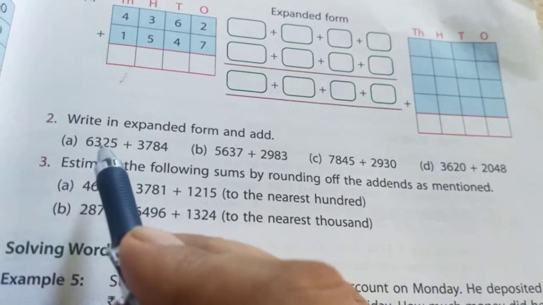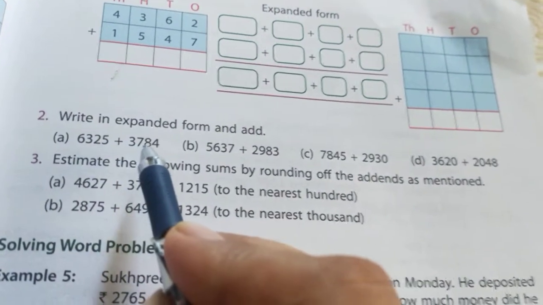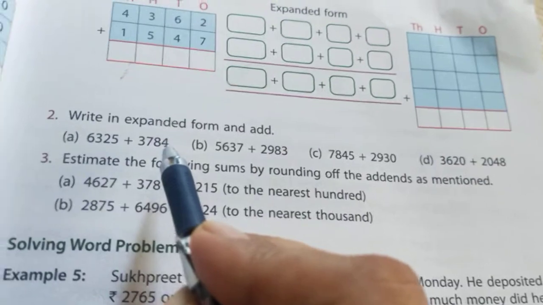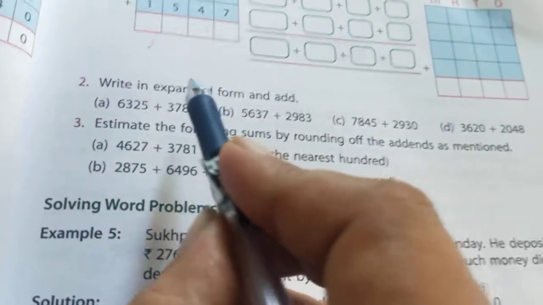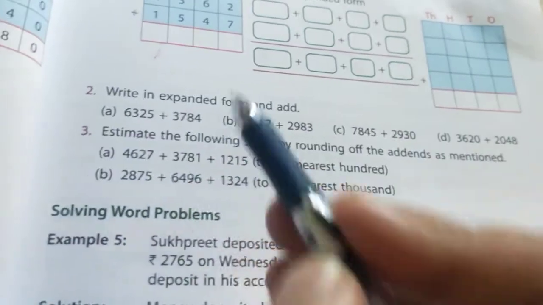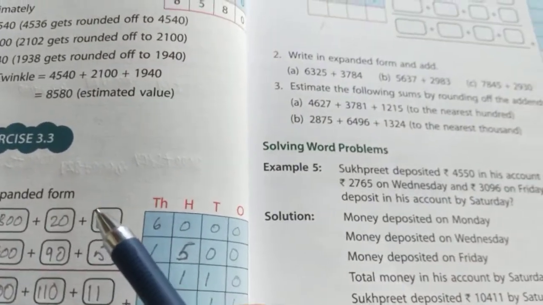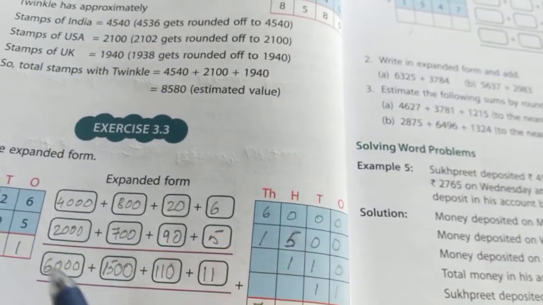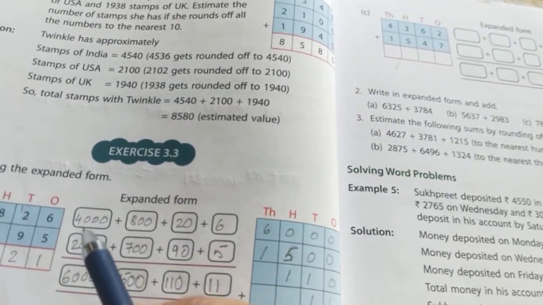In question number A, it's written 6325 plus 3784. You are going to add them up after expanding it. Now you are going to do the similar process that we had done earlier in the question number 1.